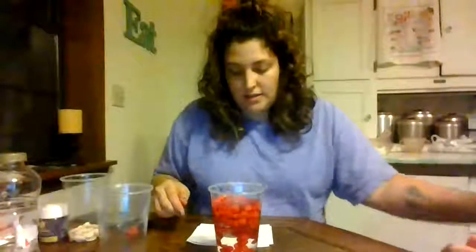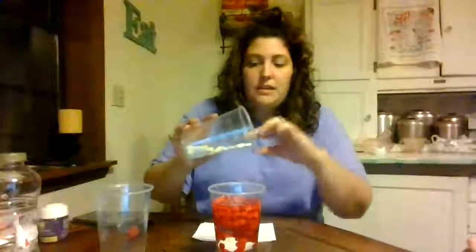The next thing we're going to add to our blood cell model is white blood cells. And we don't have as many of those as we do red blood cells. So I would tell the kids that these cells are what protects us from colds and viruses and that keep us healthy. And these are just white lima beans.